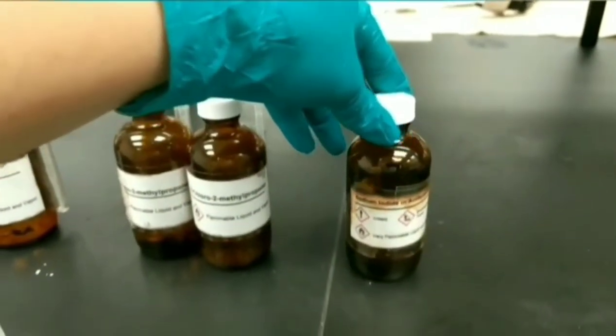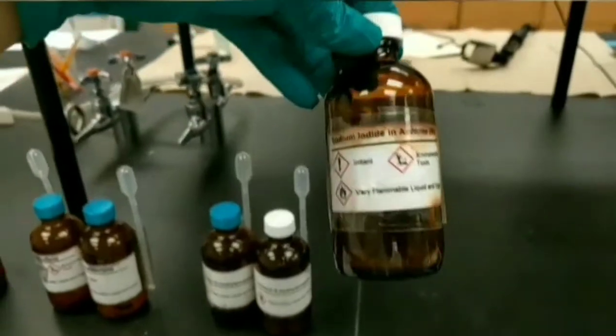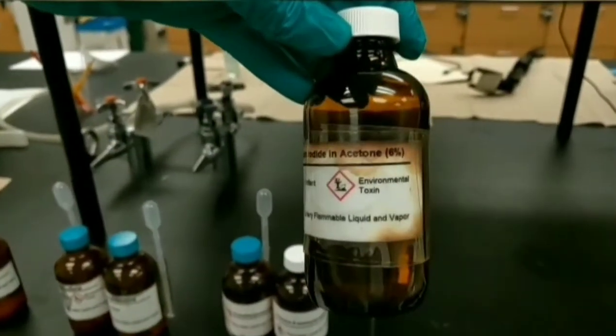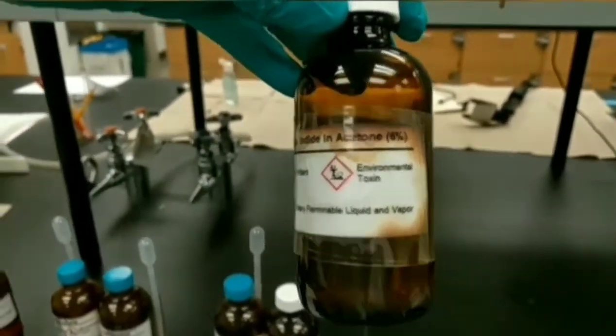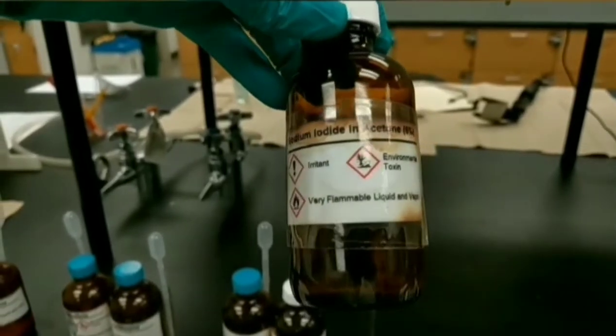This is the nucleophile that we are going to use for SN2 reaction. This is a 6% solution of sodium iodide in acetone as a solvent.